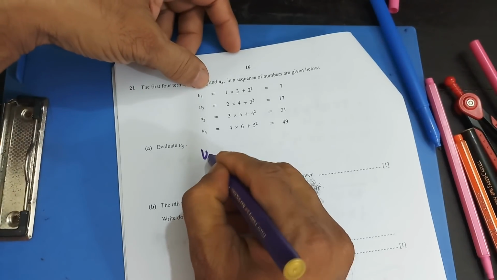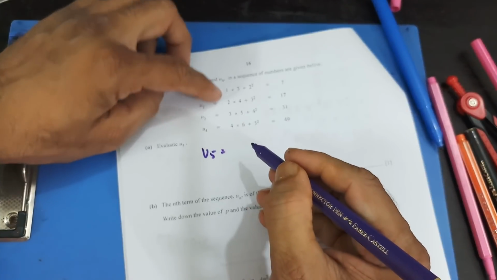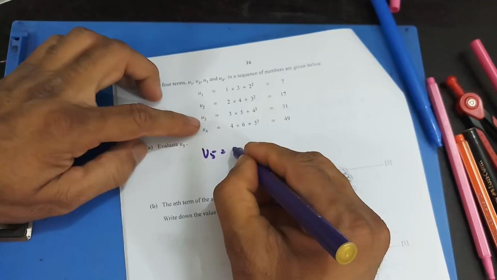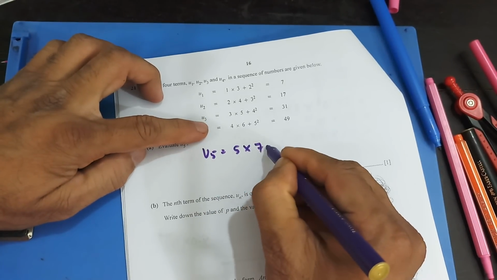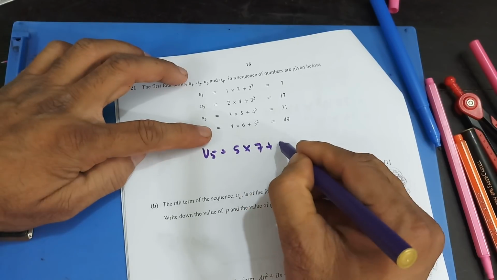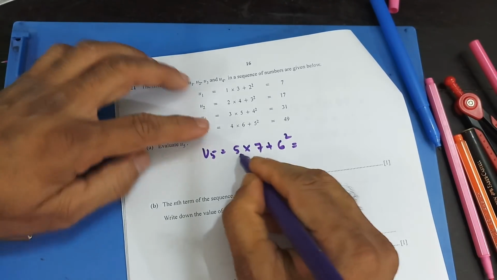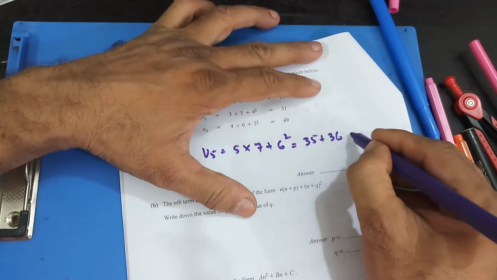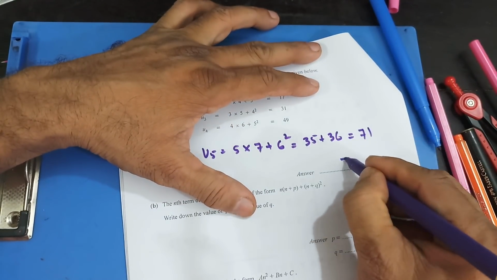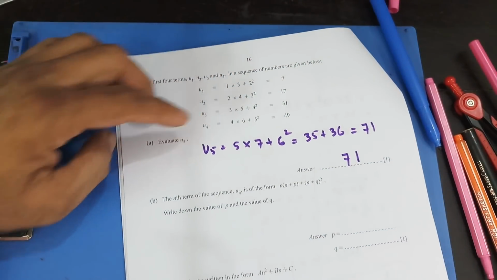So u5 must be, see that 1, 2, 3, 4, 5. So I'm going to give 5 times the 2 difference, which is 7. And over here in between is 6, 6 squared. So 5 sevens are 35 plus 36. 6 squared is 36. I got 71. So that is 71. Evaluate that.